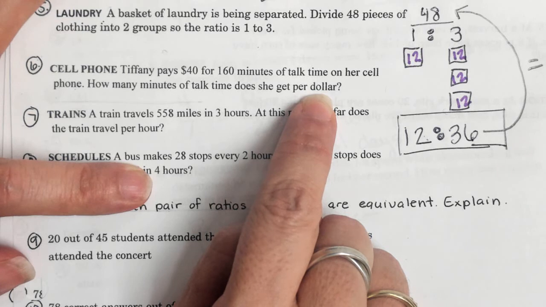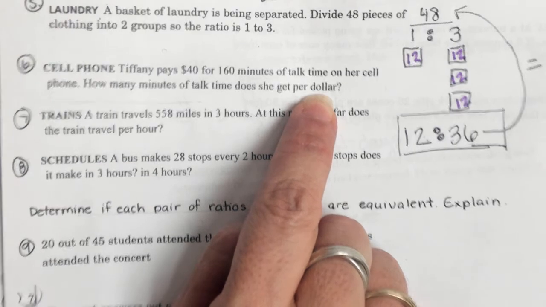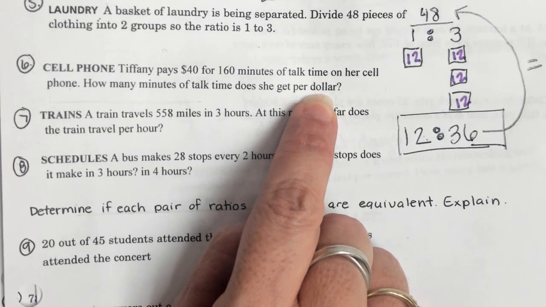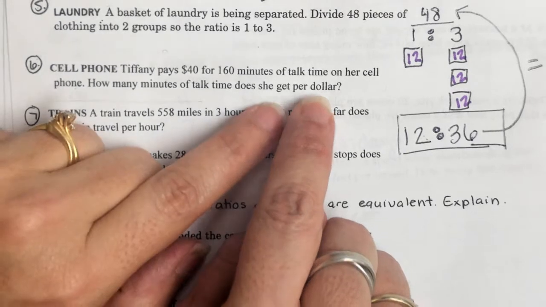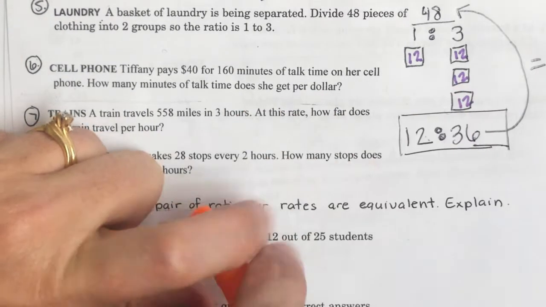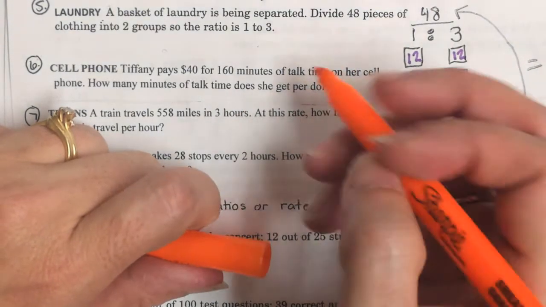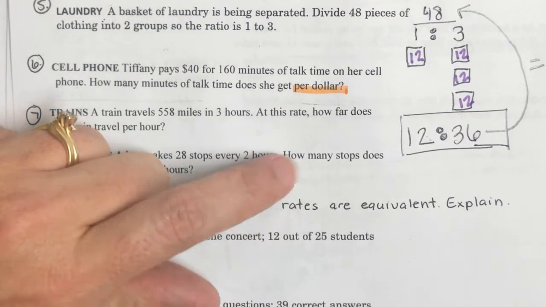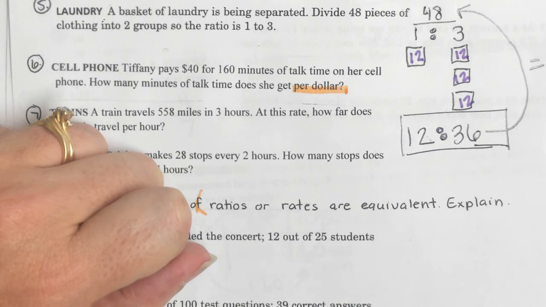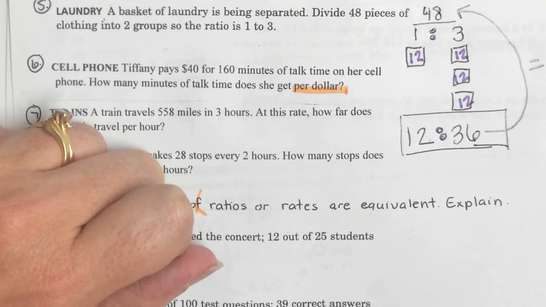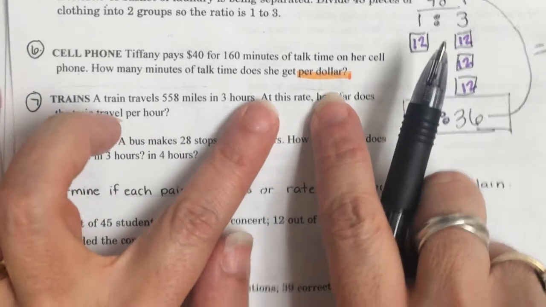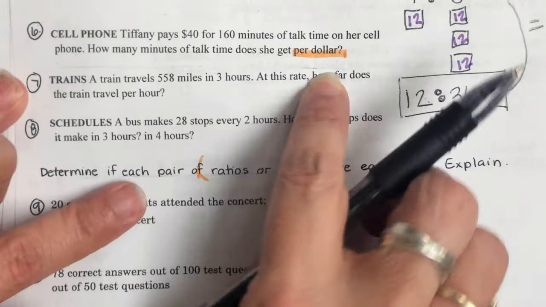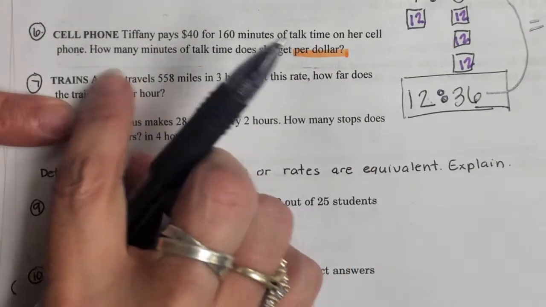Now, here's the weird part. The whole time I've been saying put money on top, but this is a weird one because the per dollar means dollar has to be on the bottom. If there are any odd ones like this tomorrow, I will tell you, but I didn't see any when I did it earlier today. Okay, so here we go. I'm going to set this thing up. I'm going to kind of have to do it down here, or down here because I'm out of room.